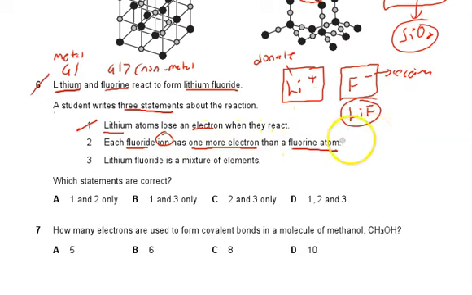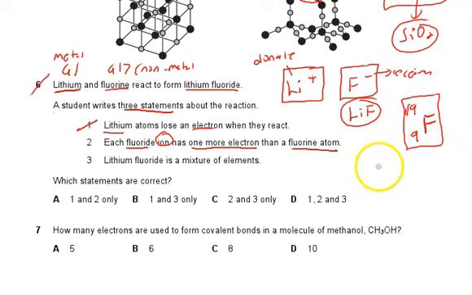Yes. If you look at this periodic table, fluorine has 19 and 9 here. The electron arrangement of fluorine is 2 and 7. This is for the fluorine atom. Once it accepts one electron, it will become 2.8, which is one more. So this 2 is correct.